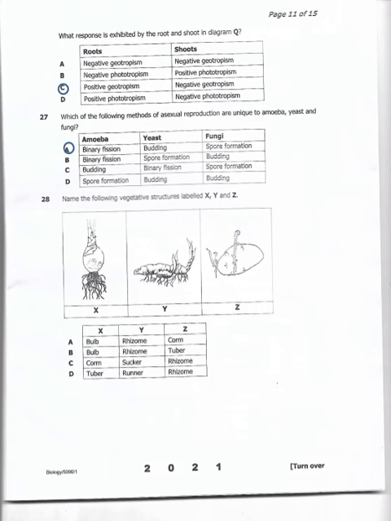28. Name the following vegetative structures labeled X, Y, and Z. On X we have a bulb, which is commonly found in onions. Y is a rhizome, a horizontal stem, as in ginger.